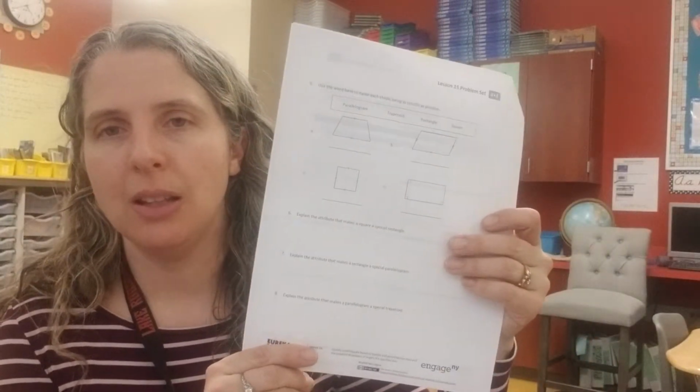Use complete sentences. It says, explain the attribute that makes a square a special rectangle. What they're saying is, what's special about a square? It has what? All 4 sides the same. All right? So explain these. Use complete sentences. All right? So set that to the side.